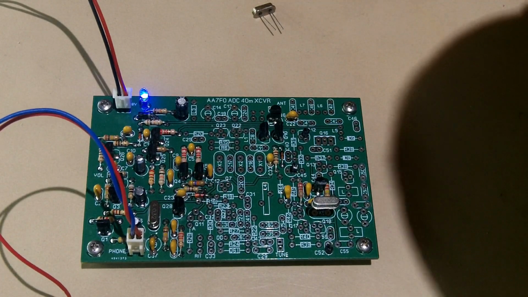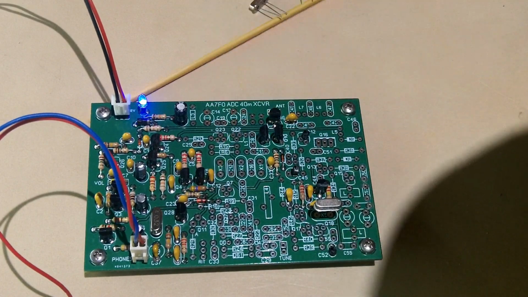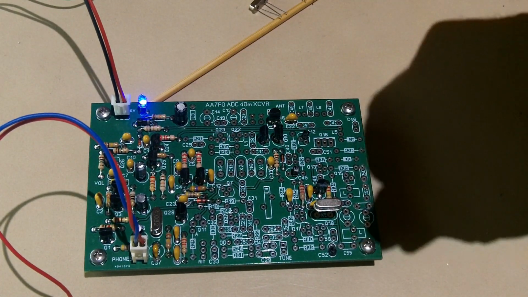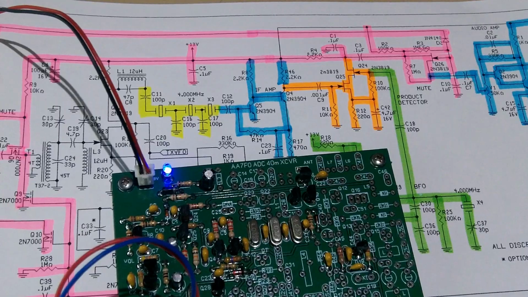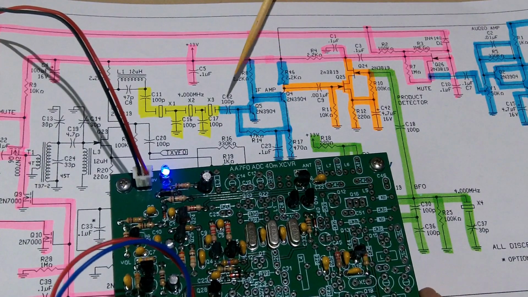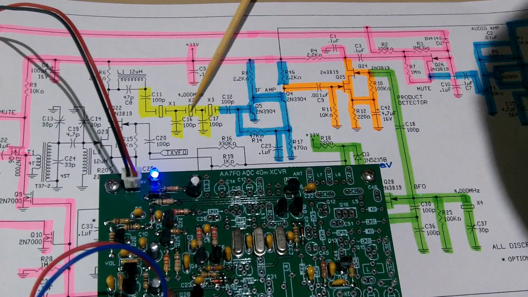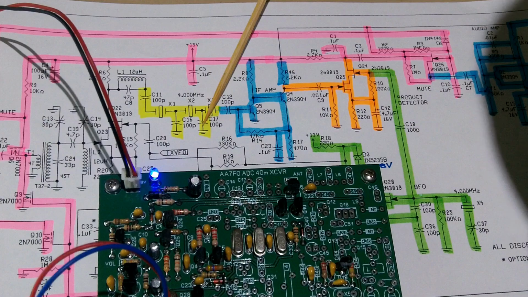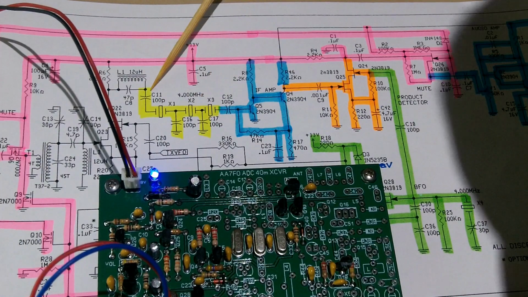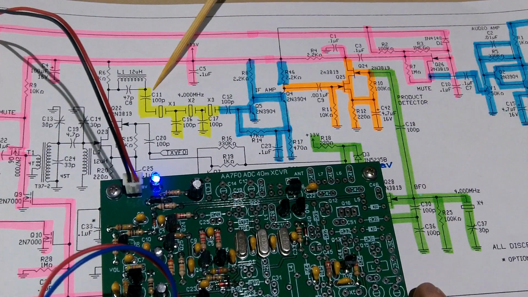Now remember this. That's without the filter. Now, having installed the crystal filter, I've installed X1, X2, X3, and the 2 capacitors in the filter, and the coupling capacitor here, the 100 picofarad, the capacitor C11.